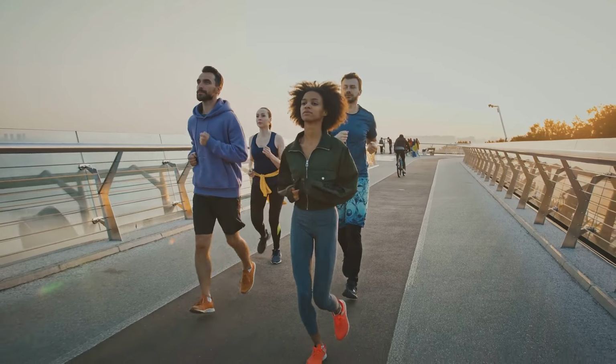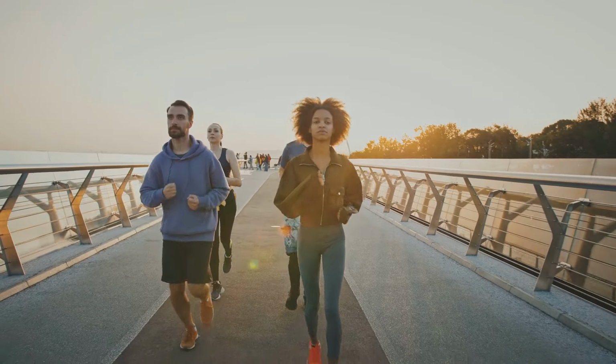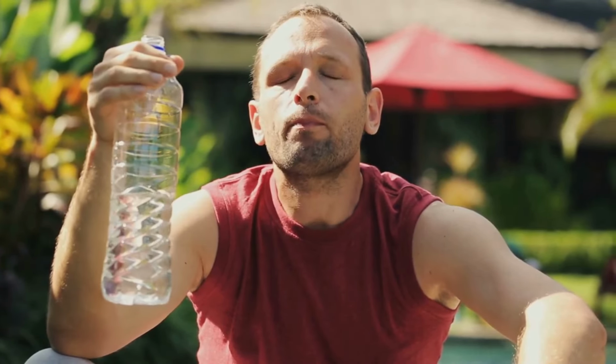Water is crucial for every system in the body. It helps in maintaining body temperature, transporting nutrients, and removing waste. The average adult should aim for about 8 cups or 2 liters of water a day.